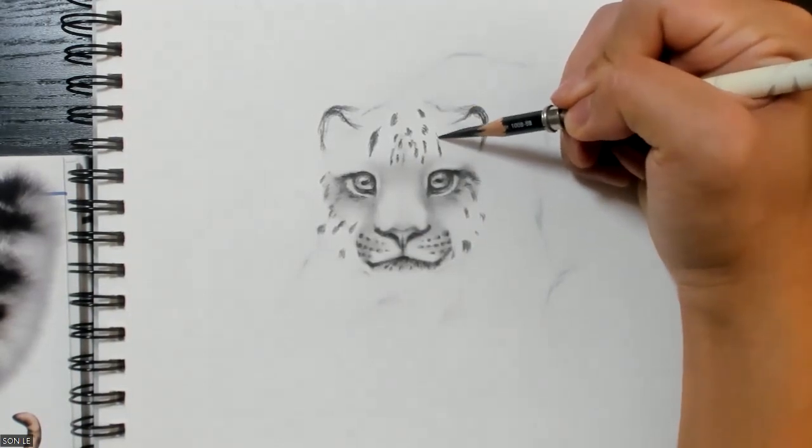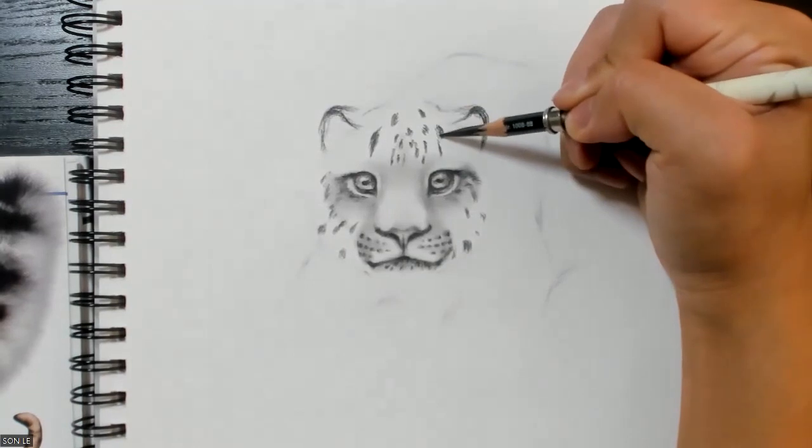There will be two stripes above the eyes like that.